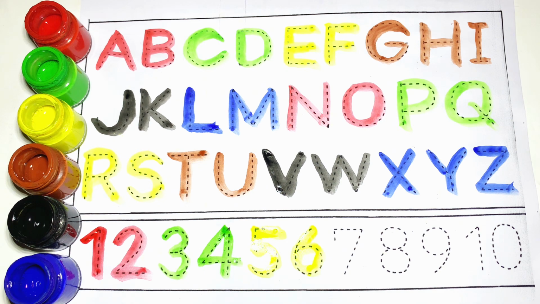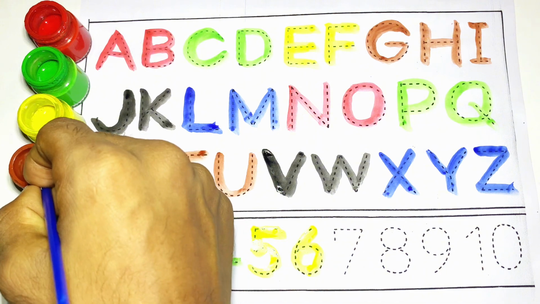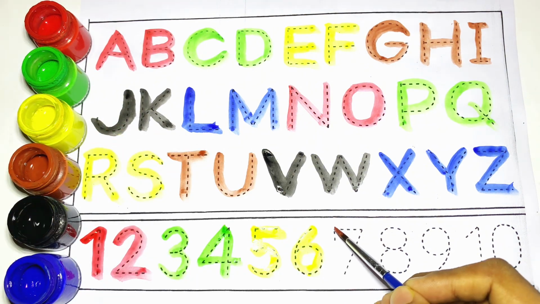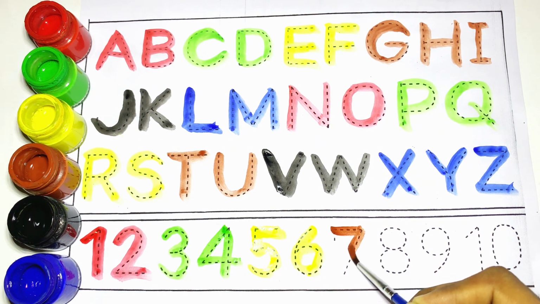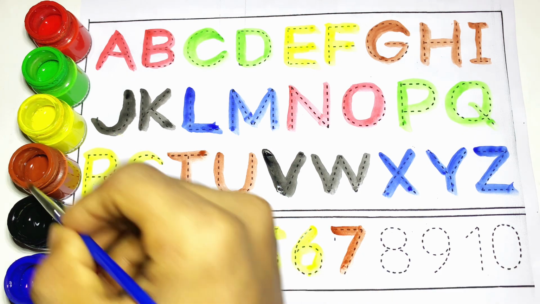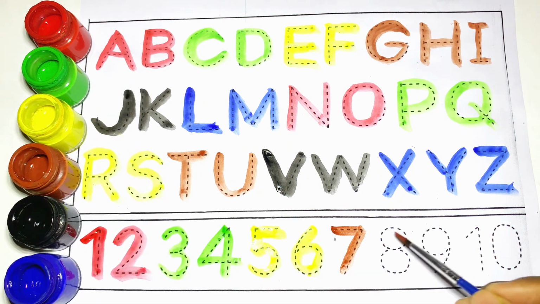Kids, next 7. The numbers of 7. And use brown color. Kids, again use brown color and draw 8. The numbers of 8.